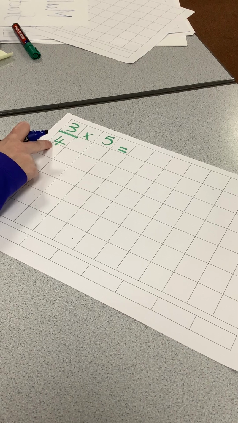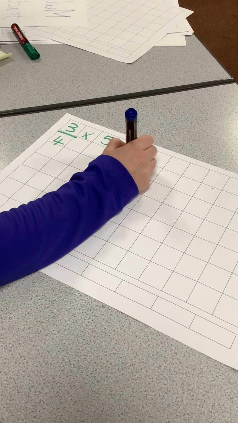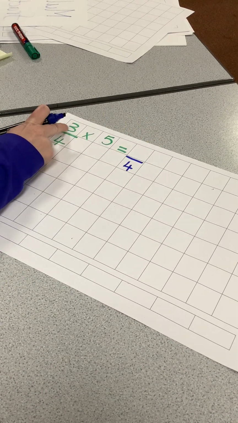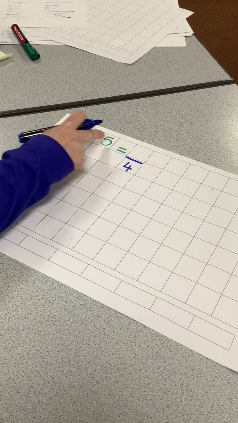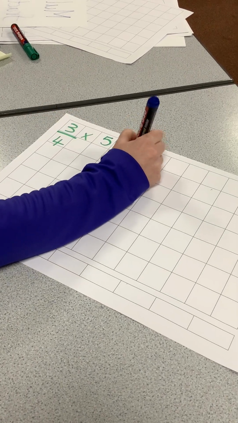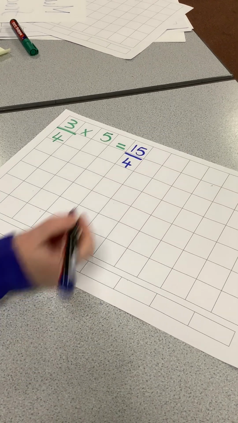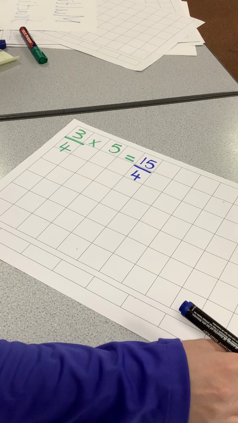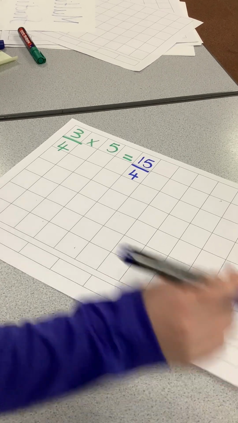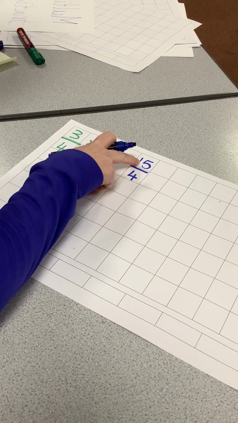You leave the denominator alone, so the denominator is going to remain as 4, and you just multiply the numerator by 5. So it's 3 multiplied by 5, so that is 15/4. Okay, obviously we've ended up with an improper fraction there, so we can now convert that to a mixed number fraction by thinking how many 4s are in 15.